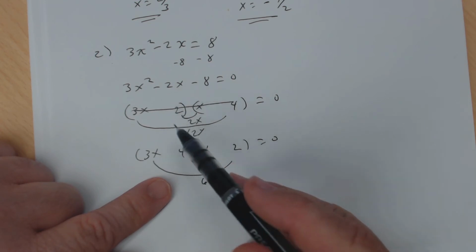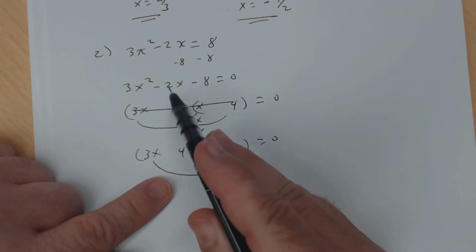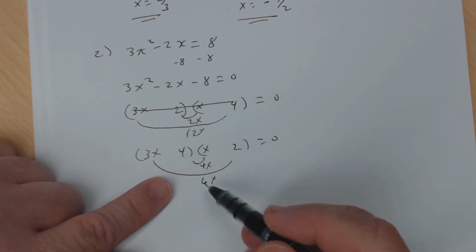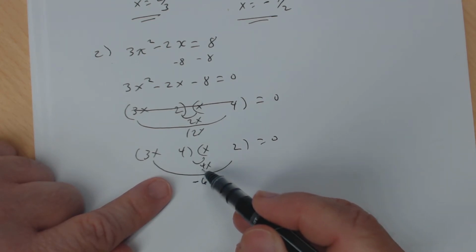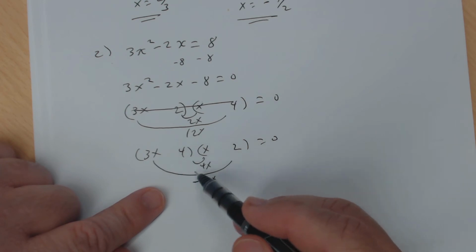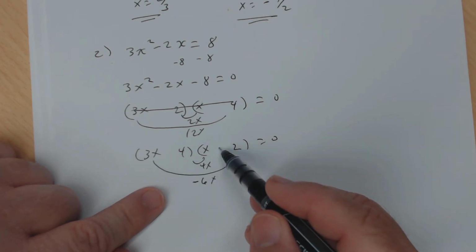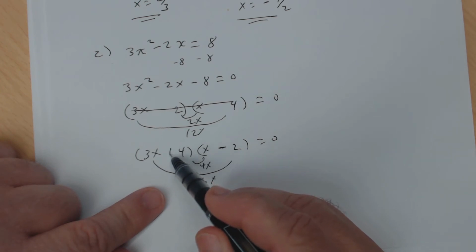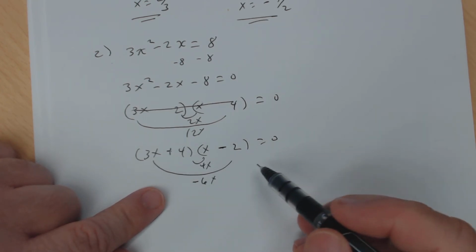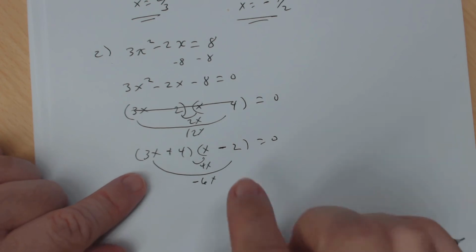But I wanted a negative 2x. So that means that in order for this to be a negative 2x, the 6x has to be negative, and the 4x has to be positive. So that means that this right here has to be x minus 2, and this right here has to be 3x plus 4. All right, and before we go on, always check your work.